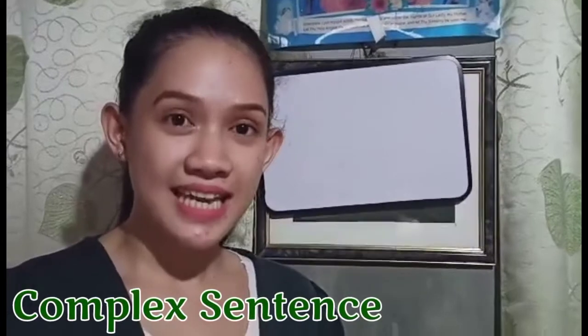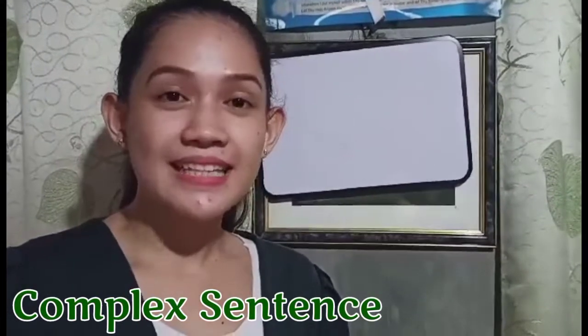Finally, we are here in the last sentence that we will diagram today, and that is a complex sentence. A complex sentence is composed of at least one independent clause and at least one dependent clause.